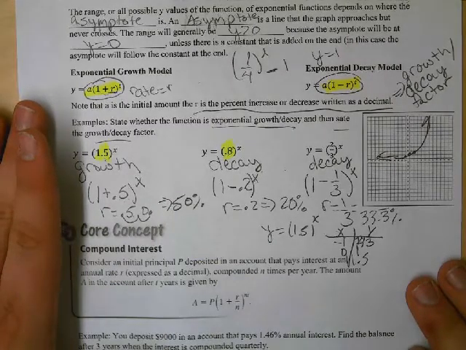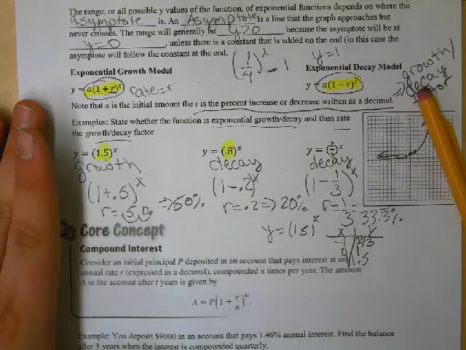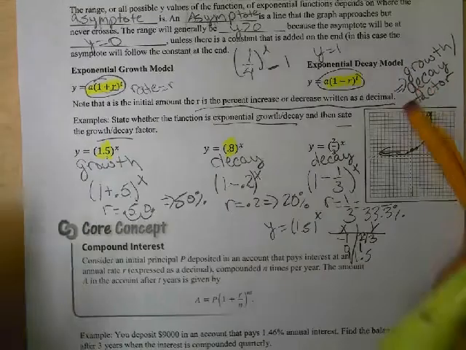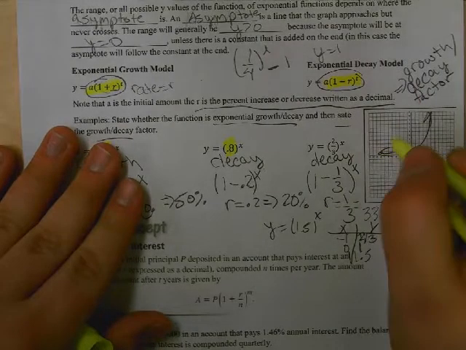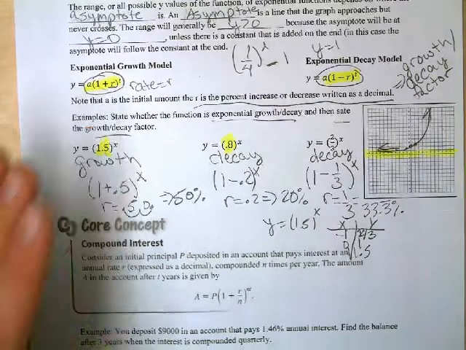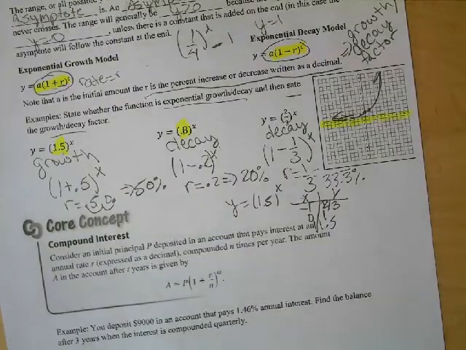Where would my asymptote be? Jackson, where would my asymptote be? In this case, would it be y equals 0? Did it go up or down anywhere? No. So our asymptote is always at y equals 0. So it's going to be right along here. It's never going to touch the line. But is it going to get really close?